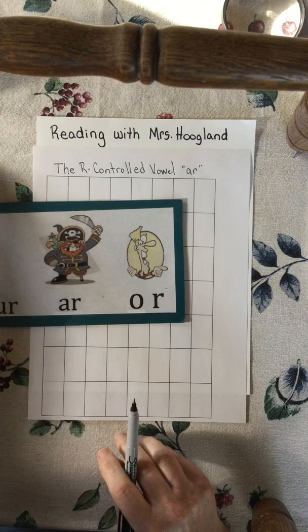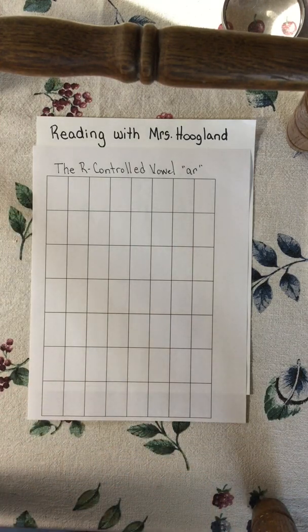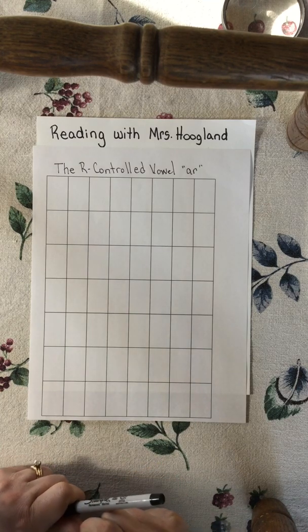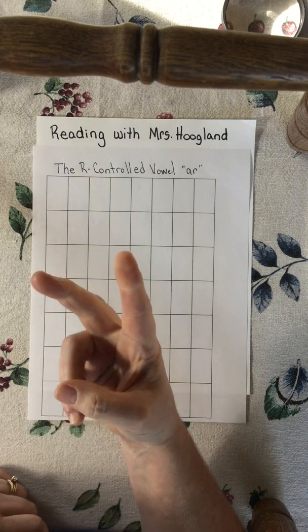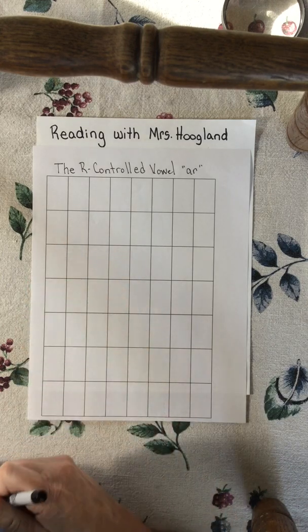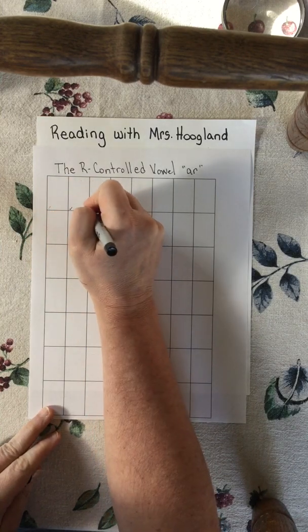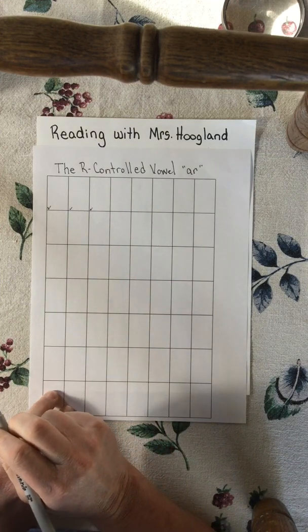All right, so we're going to jump right into this lesson. I'm going to say a word, and then we're going to count sounds, and then we're going to represent those sounds with letter representations. Our first word is Bart. B-art. Three sounds. So we're going to use three check marks. B-art. And this is called grapheme mapping. We are mapping the sounds.